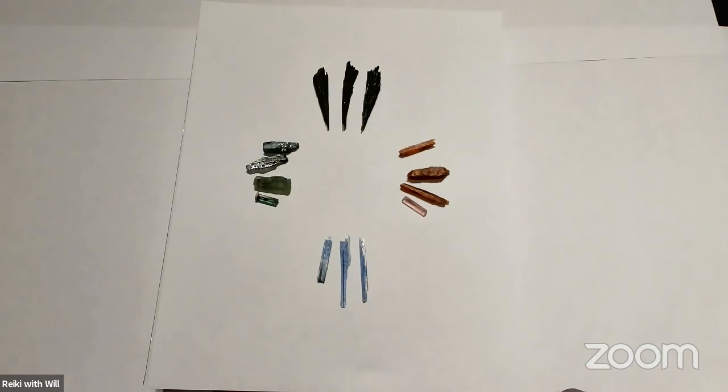So let me set up everything. And I think I'm going to do it this way, with the black kyanite to the north and the orange kyanite to the east. The orange representing creation, and the east is the new now, the dawn. So I'm going to do all this blessing from the east, which is celebrating the new now.